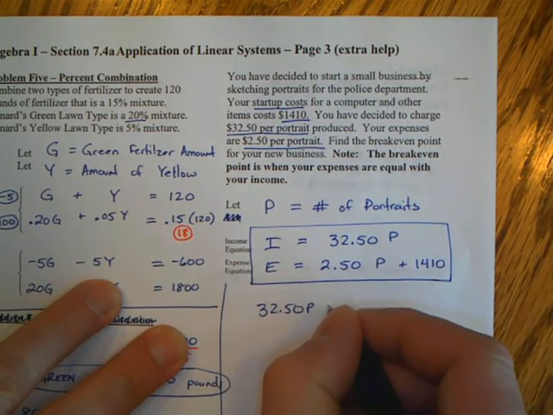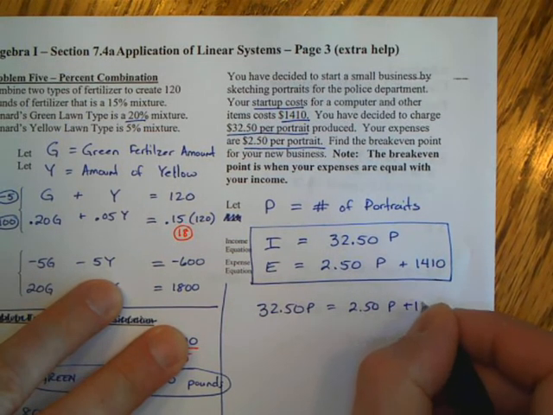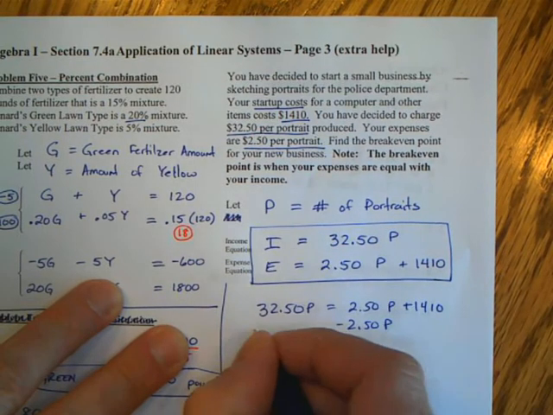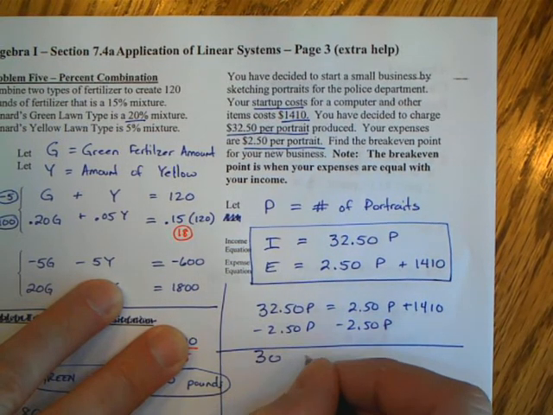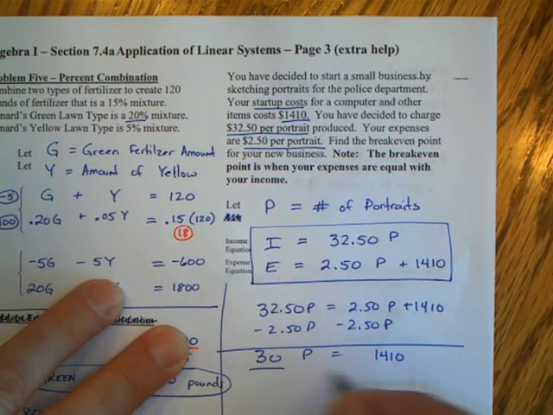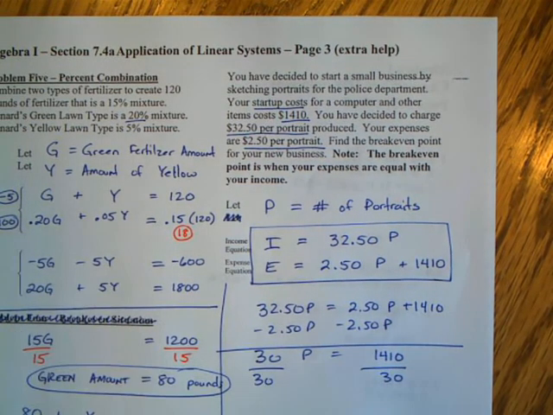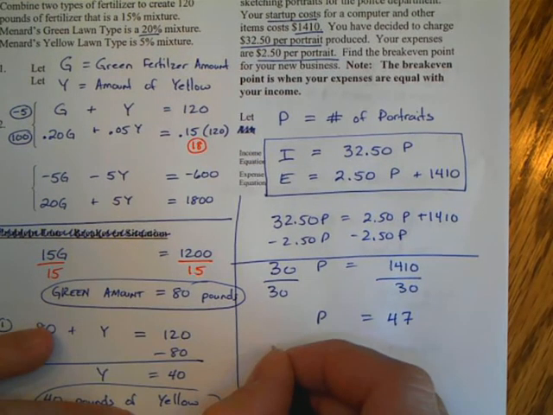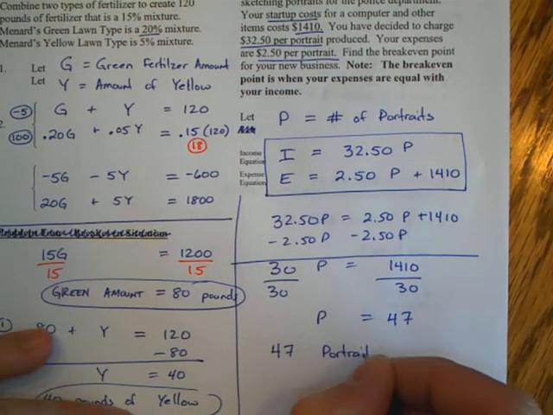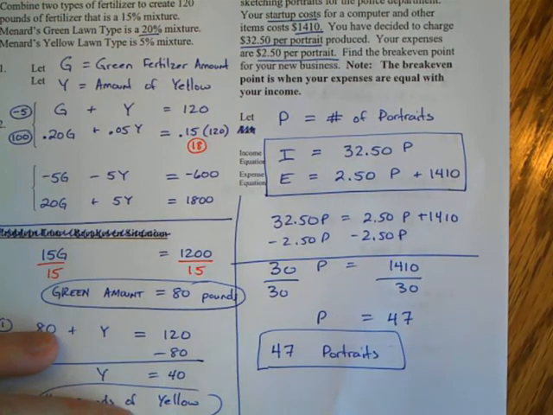Well, break even once again happens when expenses equal our income. So we have 32.50p, our income, equaling 2.50p plus 1410. I'm going to subtract 2.50p from both sides. That's going to give me 30p equals 1410, and I'm going to divide both sides by 30 to try to find the value of p. So I take 1410 and I divide it by 30, and that looks like p equals 47. So now remember, you need to answer with a full sentence, and so you'd say 47 portraits.